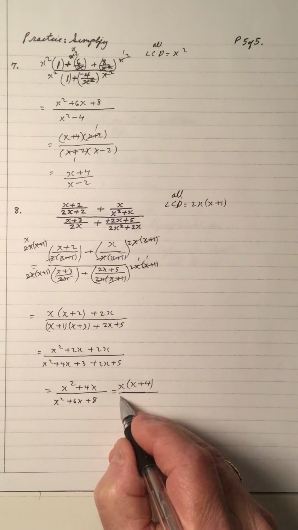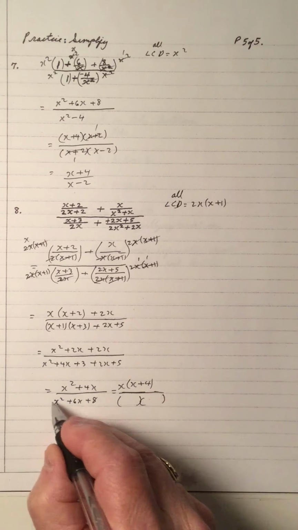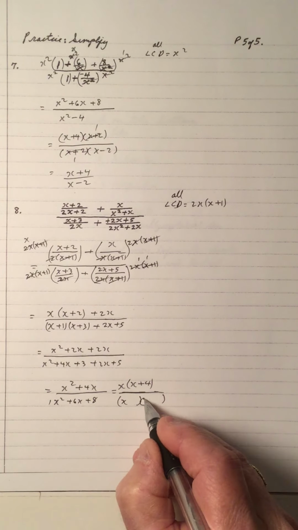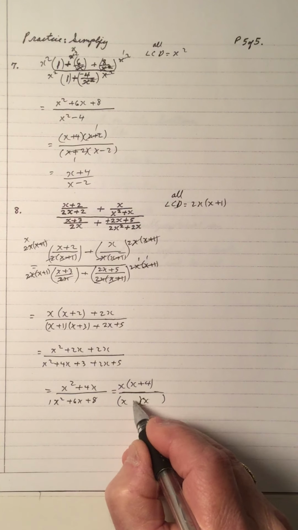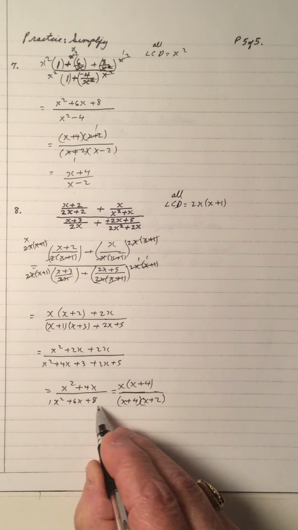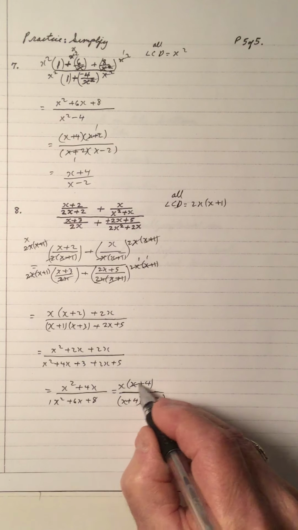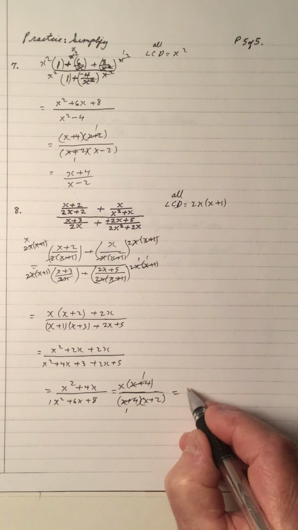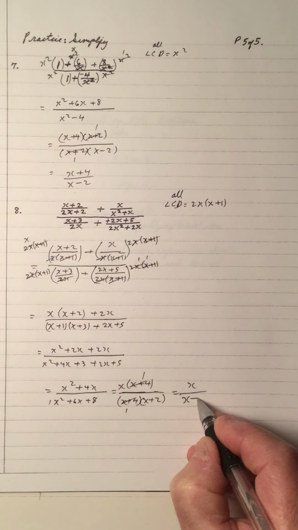The factors is an x squared, so an x squared with a 1 is x and x. Factors of 8 to give you 6 is 4 and 2. And there are 2 pluses. Product is positive, sum is positive. X plus 4 cancels, so I get x over x plus 2.